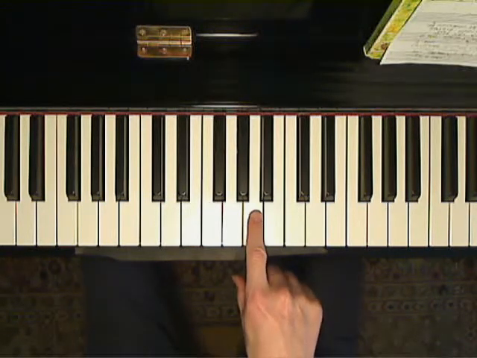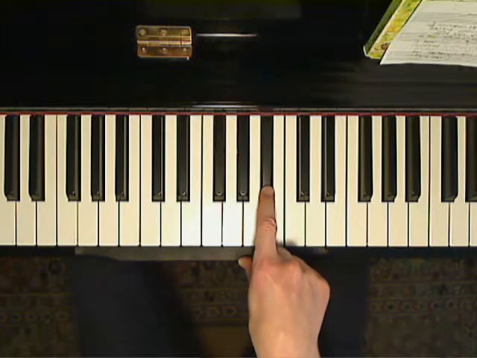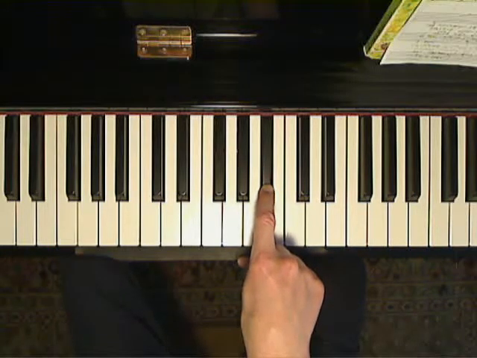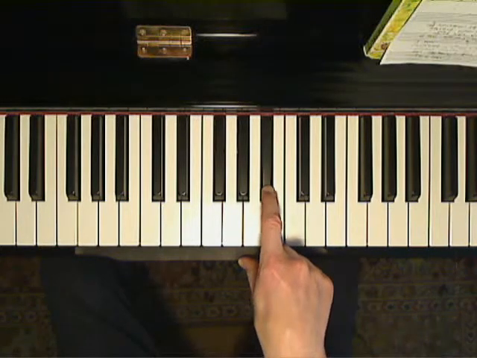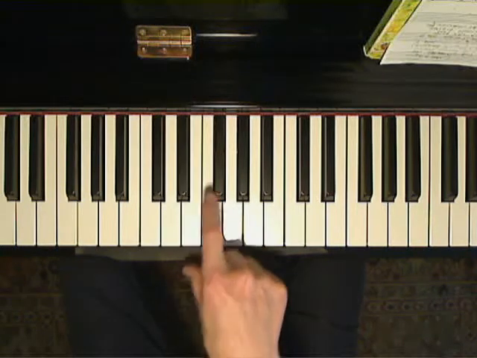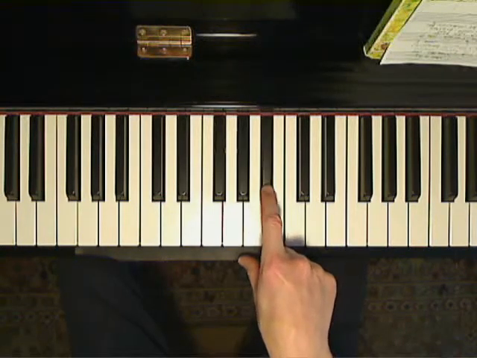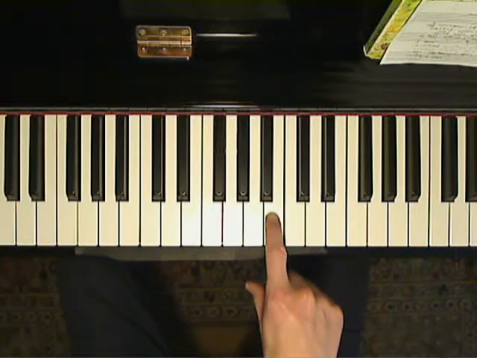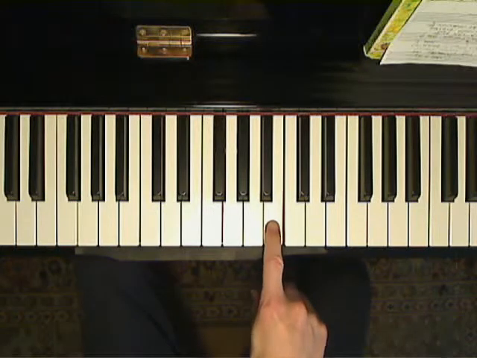So from the A natural we come to the A sharp. In this way we have reached our goal. We have found all the notes of the B harmonic minor scale, which are B, C sharp, D, E, F sharp, G, and then A sharp, and then we come to the tonic of the following octave.